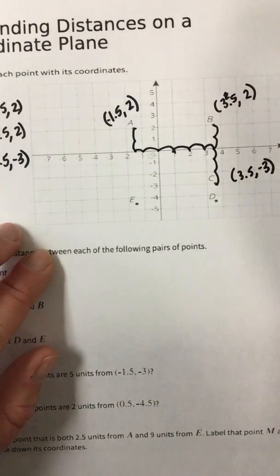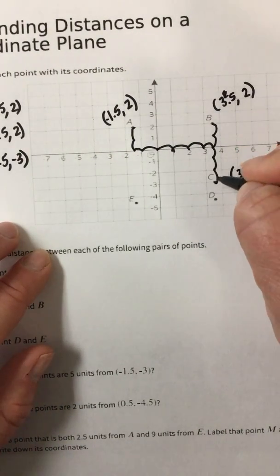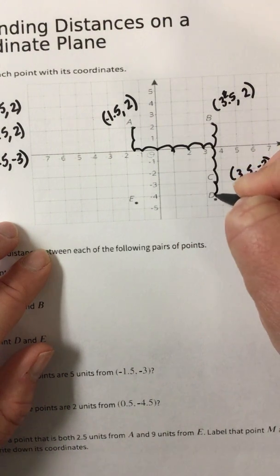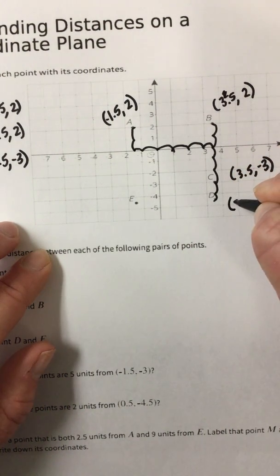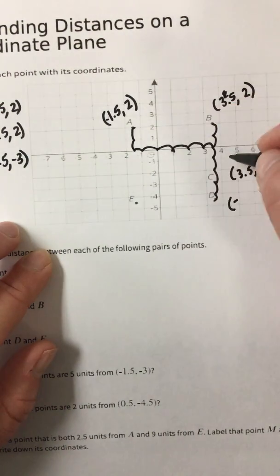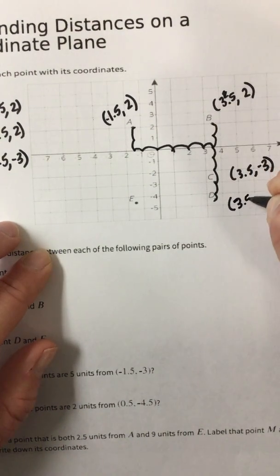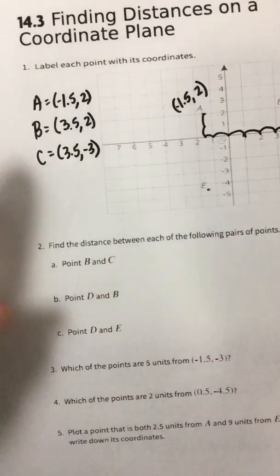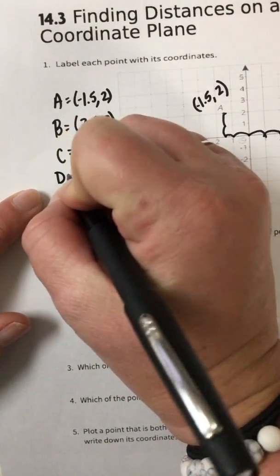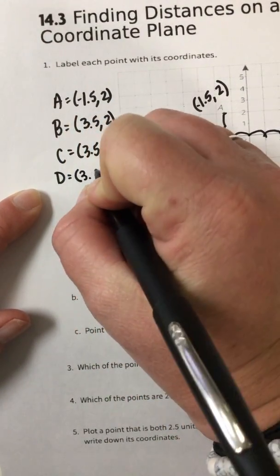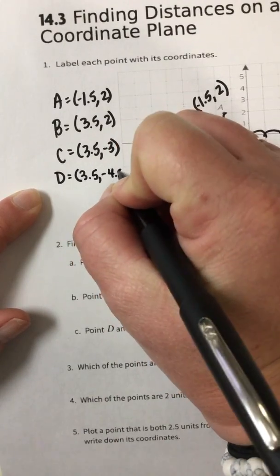All right, then we're going to go to D. I'm sorry, you go 3.5 over, and then you go 4.5 down, so that'd be -4.5. So 3.5, -4.5.